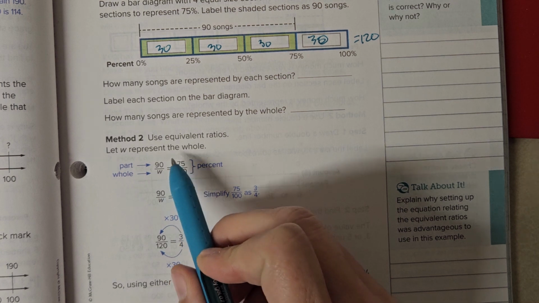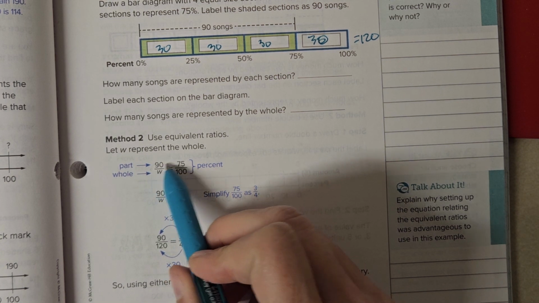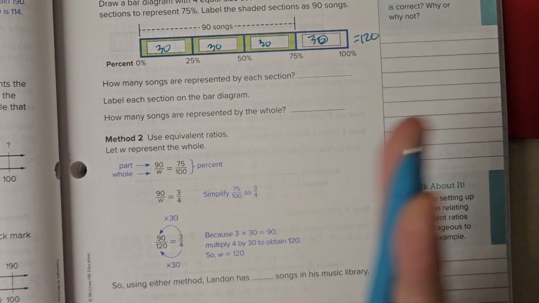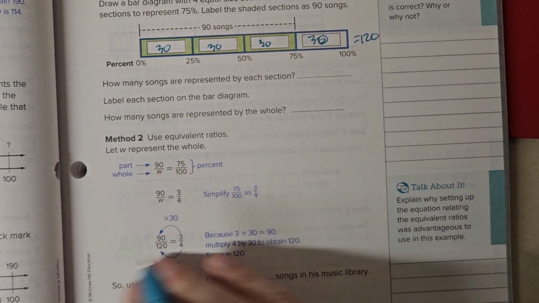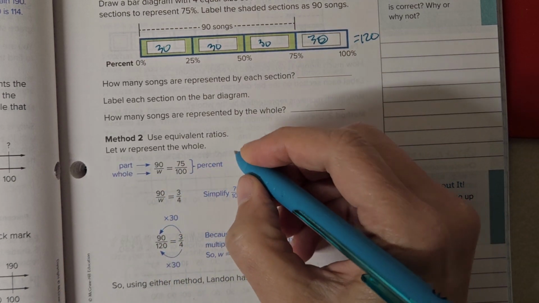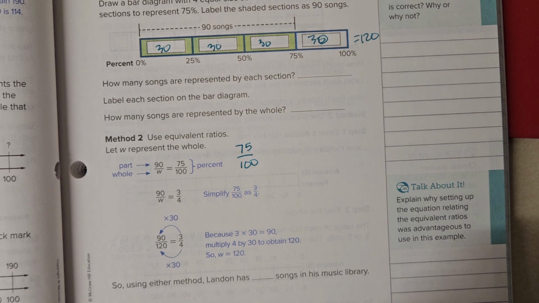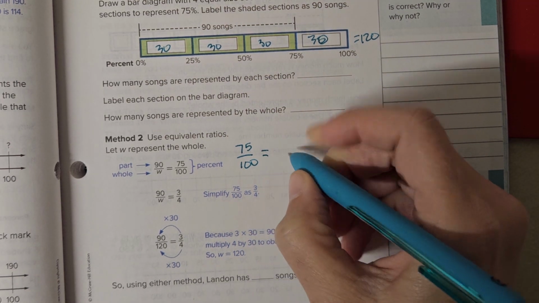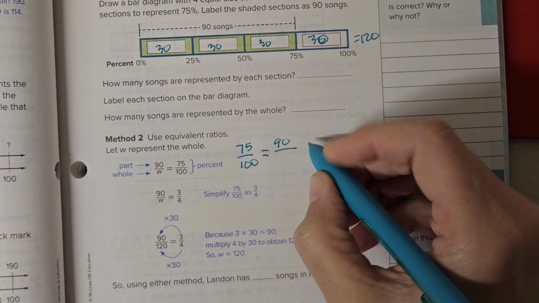75% is 90 songs, and so the 90 corresponds with the 75. Okay, so we're going to expand what they're doing here because I think this works a little better in a ratio table. So 75% is going to equal 90 songs, and we want to know the 100% songs.